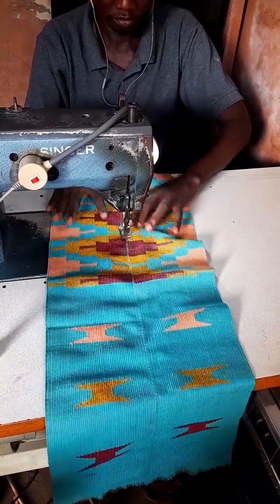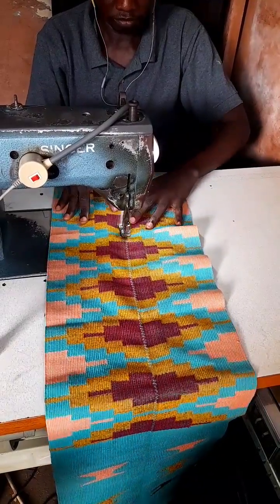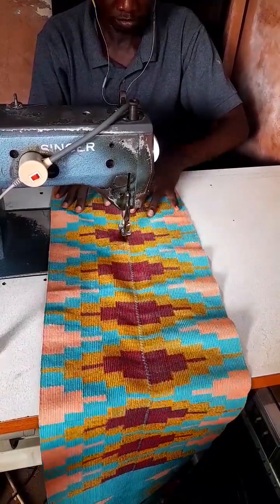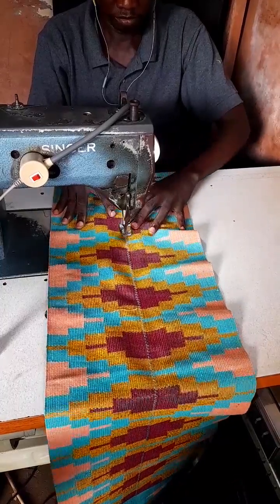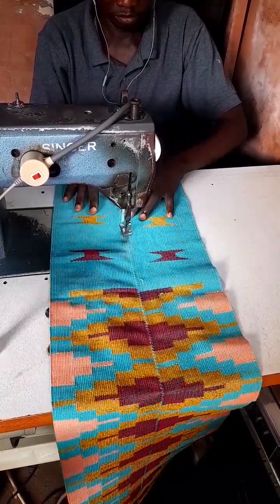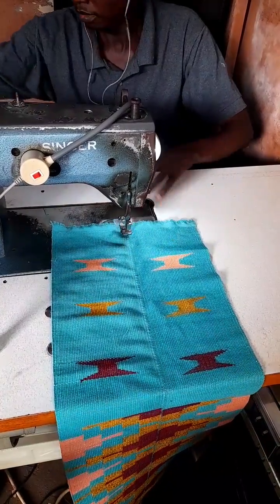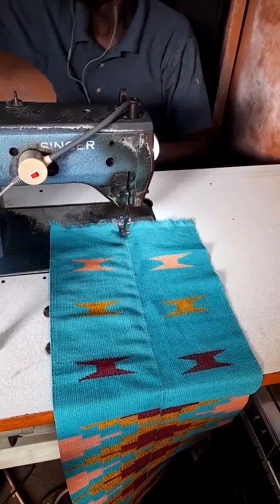There you go. The joining has just begun. Just as we saw from the arranging of the strips by the designer or the weaver, the same way the tailor will also join it.